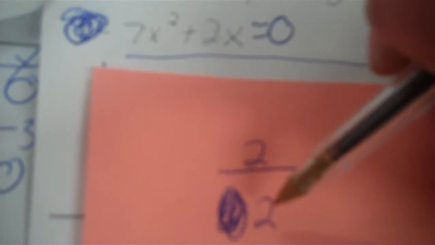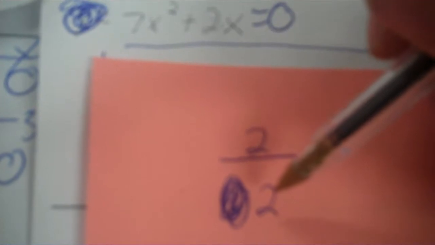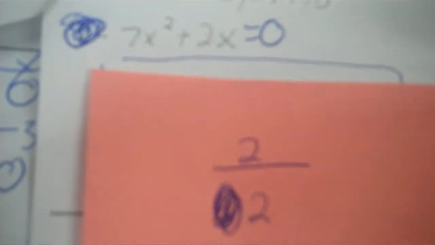Okay, I think of factors of 2. It's just 1 and 2. 1 is a useless factor. Now, let's look at 2. I know 2 divides by 2, obviously, but does 7 divide evenly by 2? No, it does not. Okay, 7 divided by 2 is a decimal. So I'm out of factors, so we're just going to go with x right here.